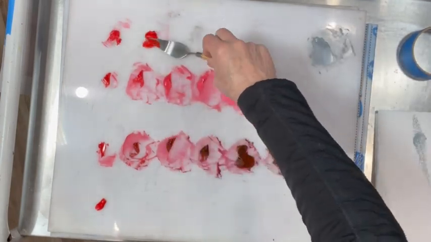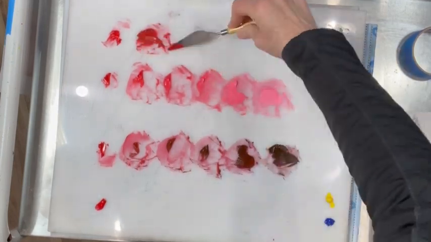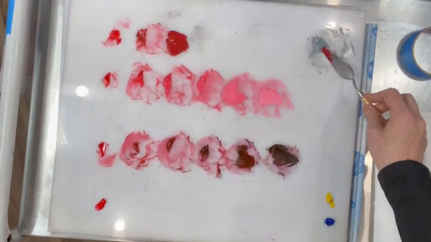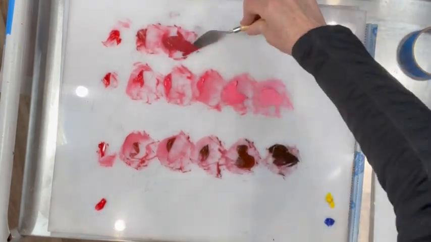And in the next video, I will show you how to put all this into practice by mixing exactly the colors we need for the specific painting. Thank you.